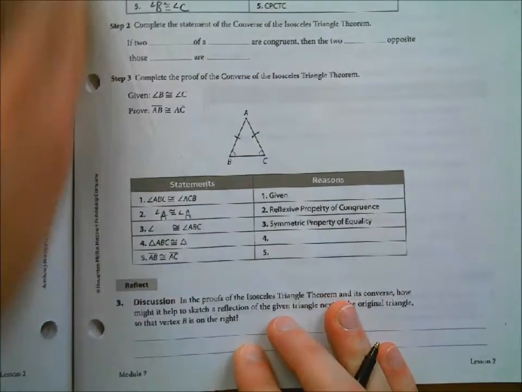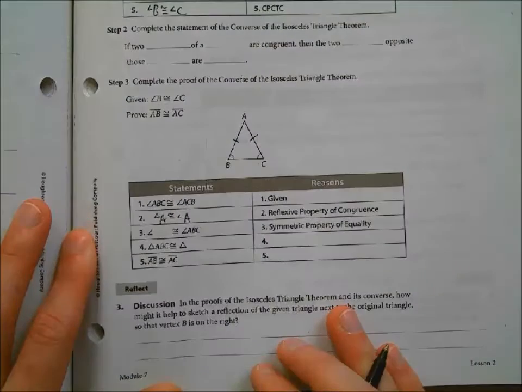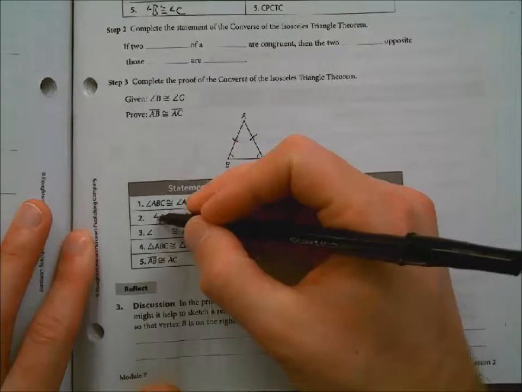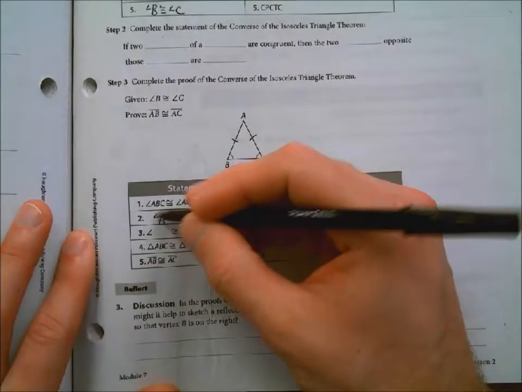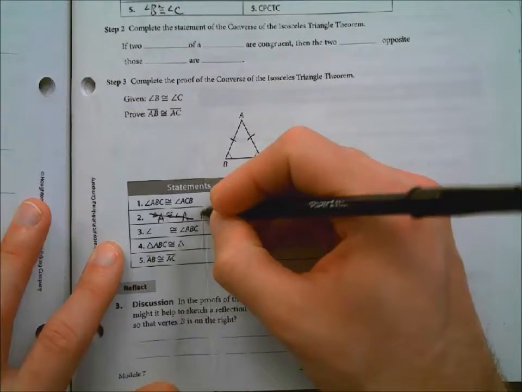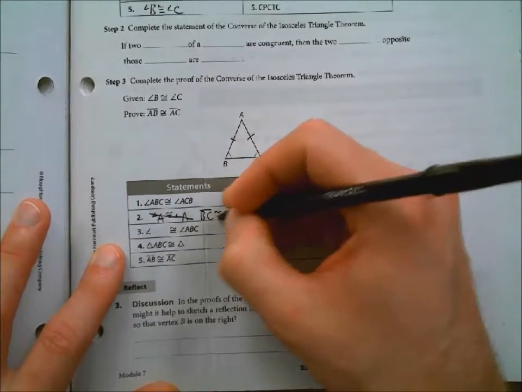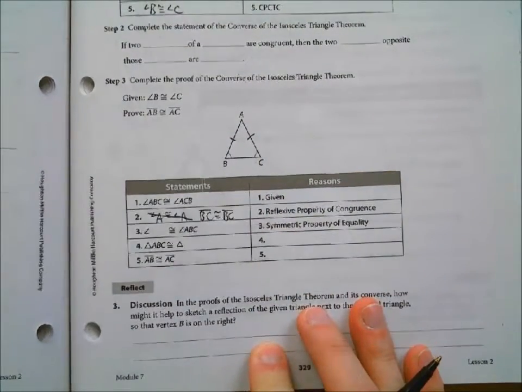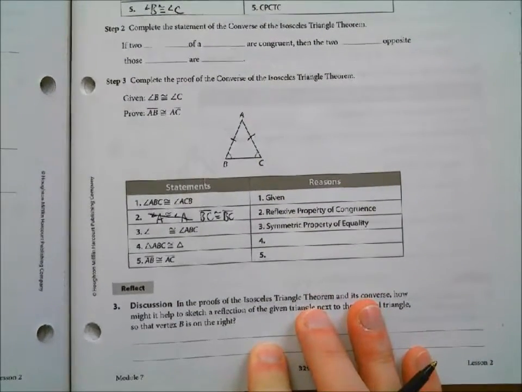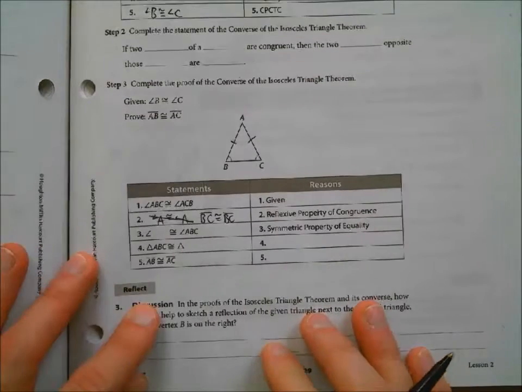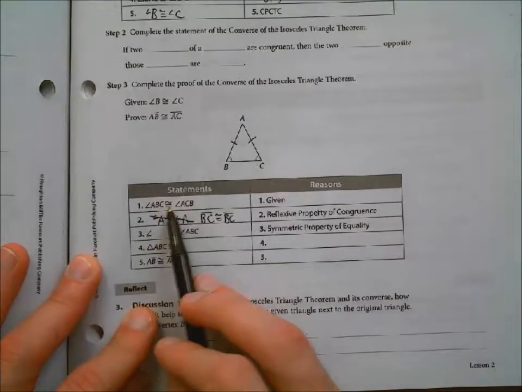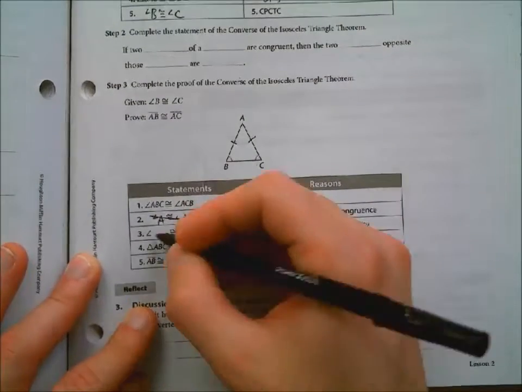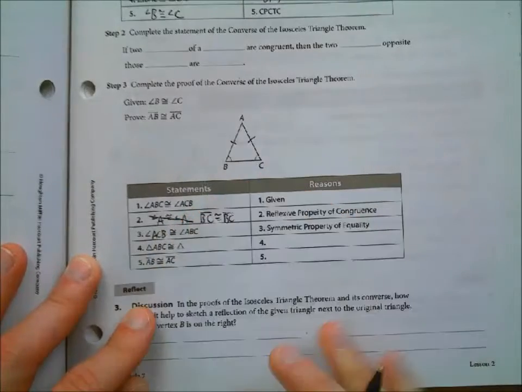Or actually, I'm sorry, we're not going to use angle A. Although that would be true, that's not going to be helpful in this case. I apologize. It's segment BC is congruent to segment BC. My apologies there. We're going to use BC congruent to BC. And then since angle ABC is congruent to angle ACB, we'll flip the order around there by the symmetric property, and so angle ACB is congruent to angle ABC.